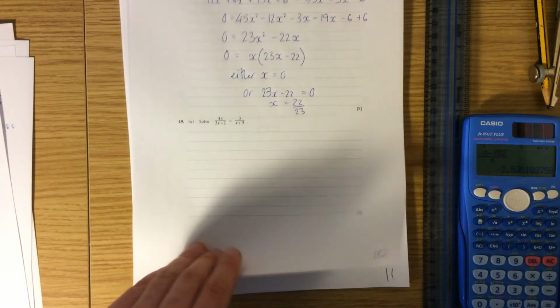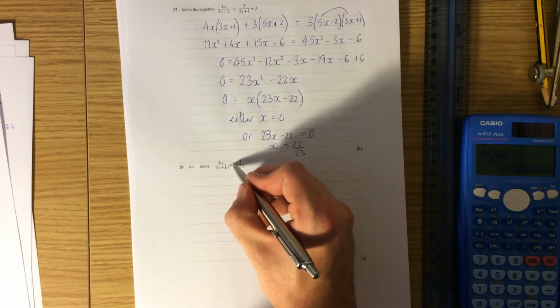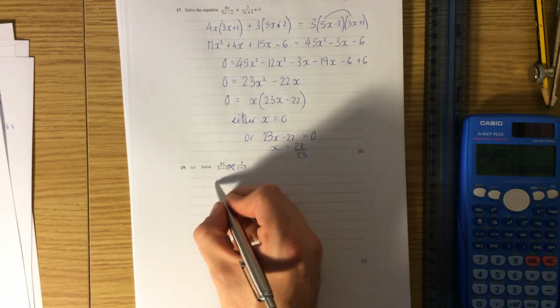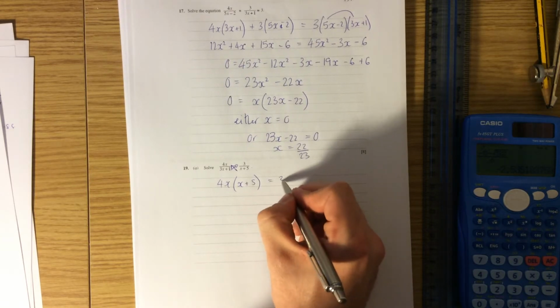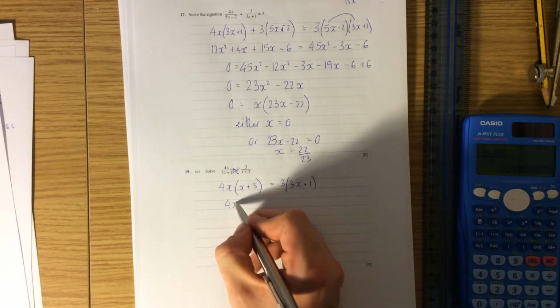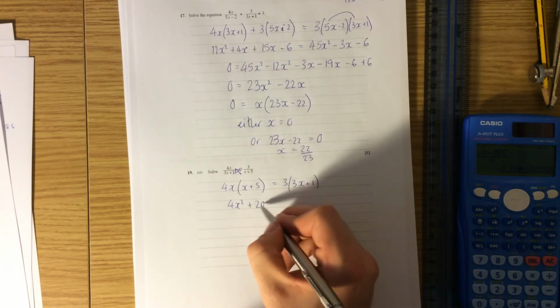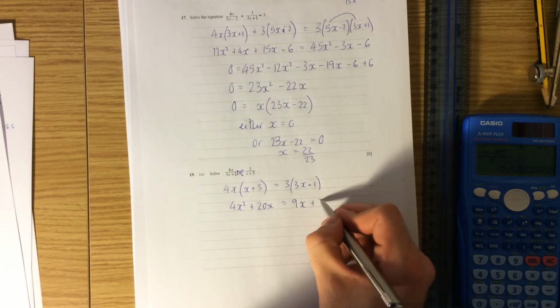Last one and the final type of these. This is kind of like the upside down ironing board, but not with the bottom. So because there's an equals, we can take both parts up and just multiply. So we get 3x plus 1. Expand this one, we get 4x squared plus 20x. This side we get 9x plus 3.